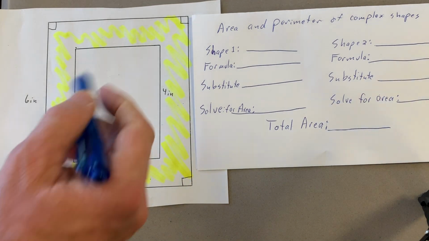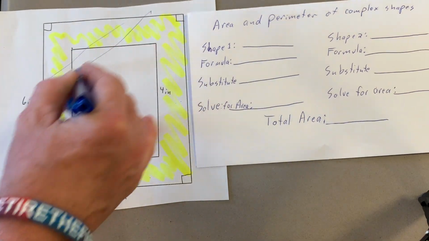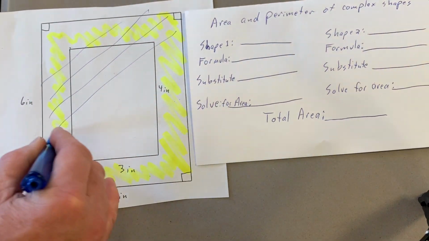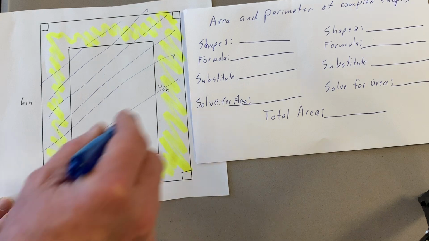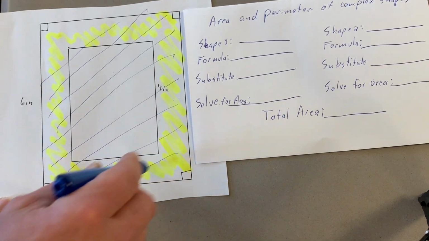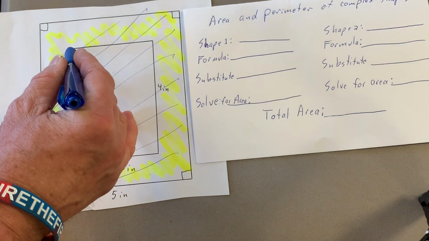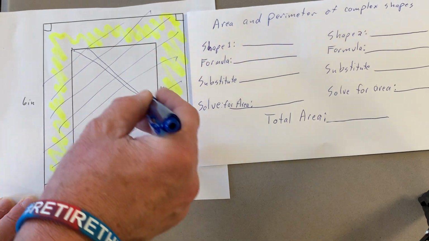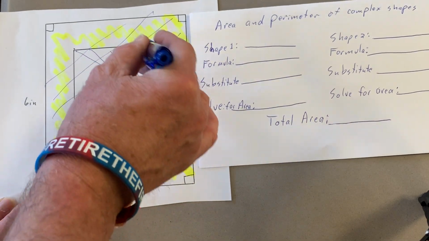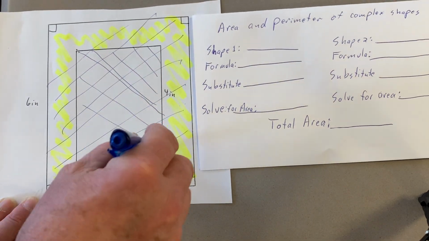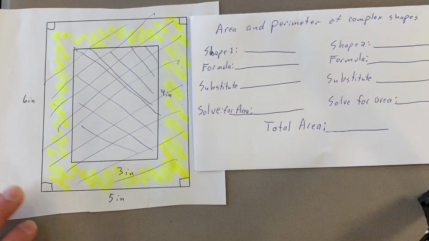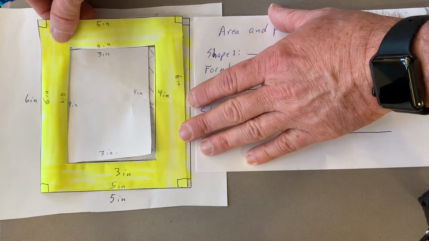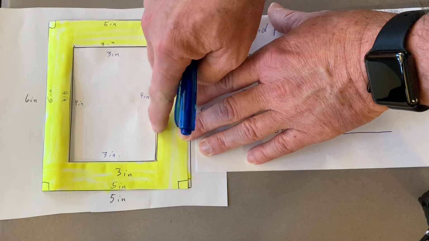But how would we get that? Well, if I get the area of that entire thing and I subtract the center part of the picture from it, that will give me the area of the yellow. That's kind of hard to visualize with that. So through the magic of YouTube and prior recordings, let's look at it now.